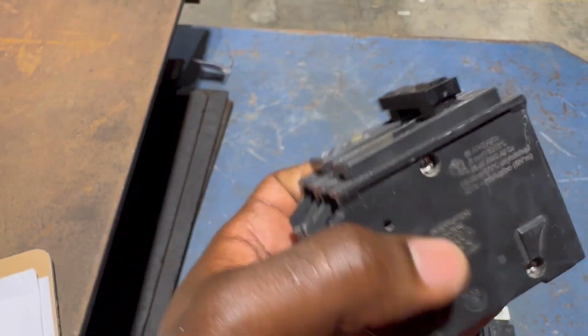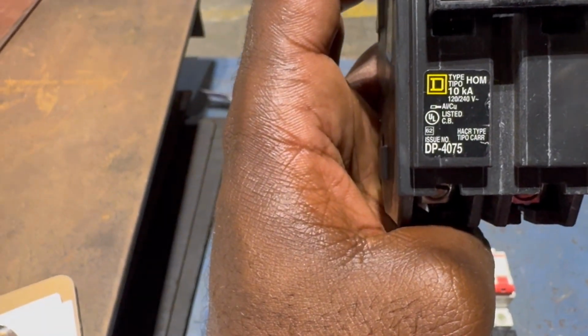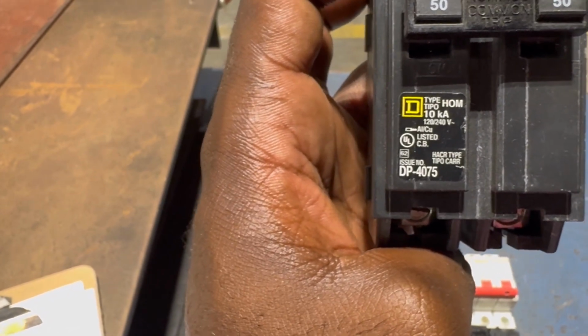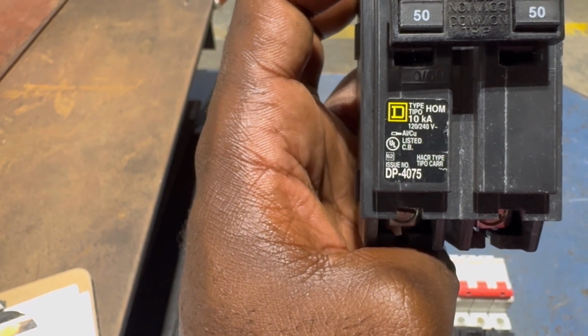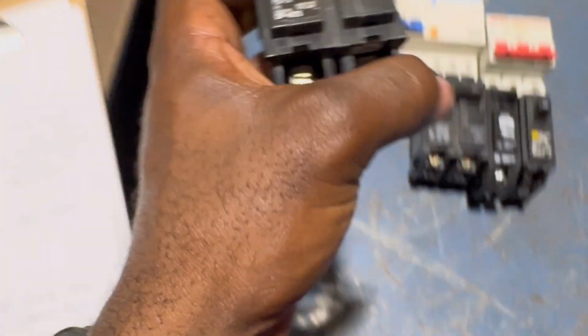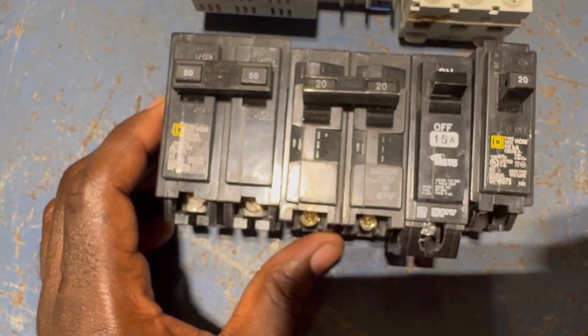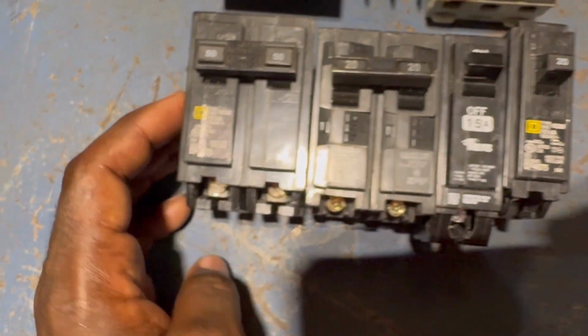And you'll also see the voltage rating. So this one is 120/240. That is the line voltage, the safe or rated line voltage to pass through this breaker. So all of these plug-in breakers that you see down here are 120/240 volts.